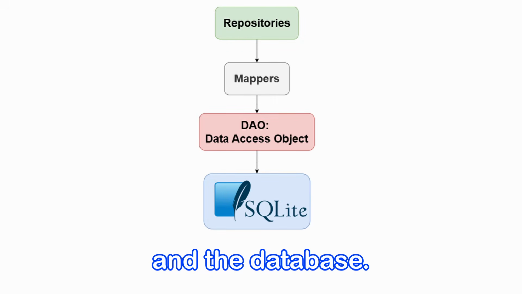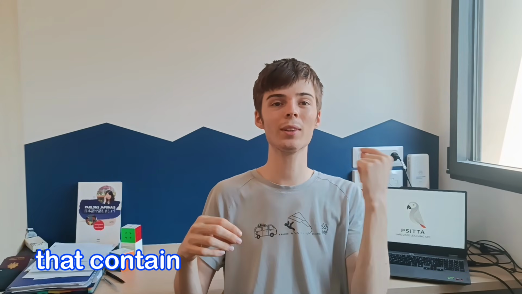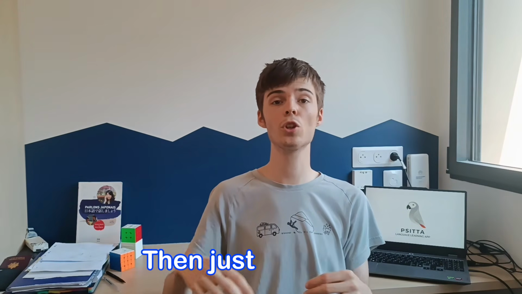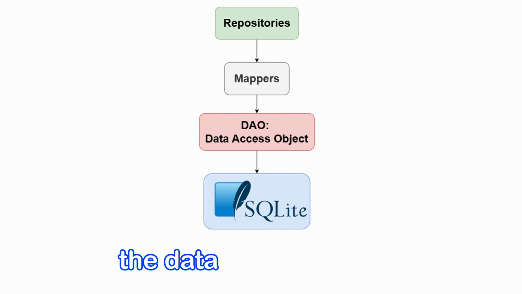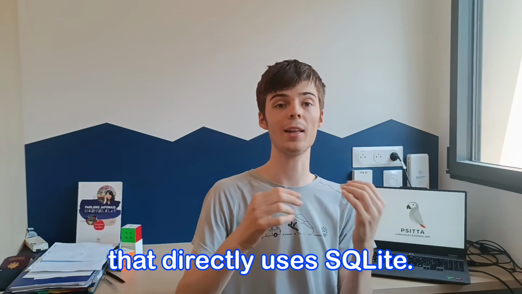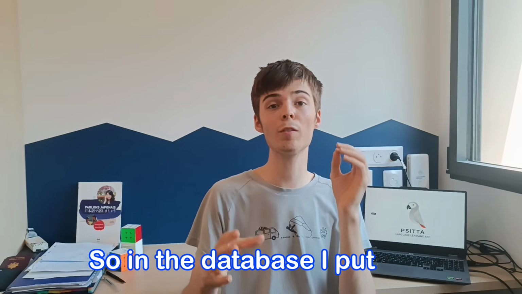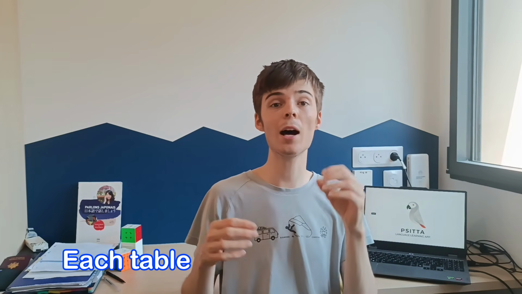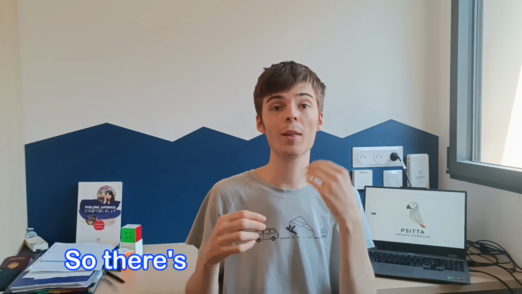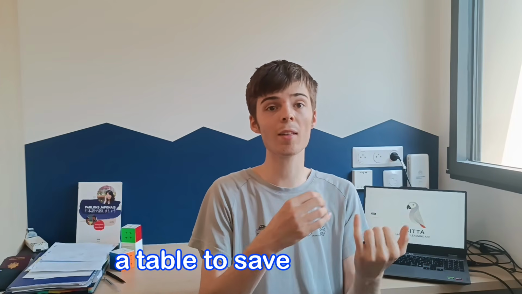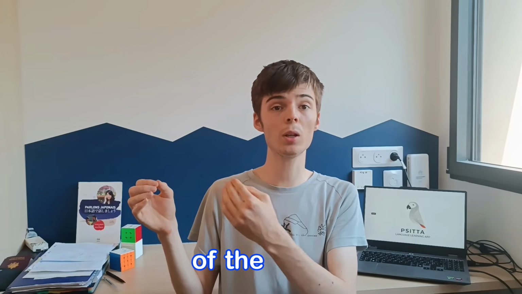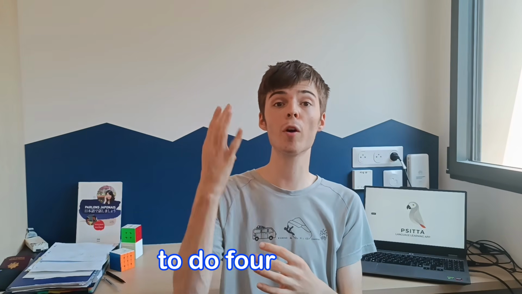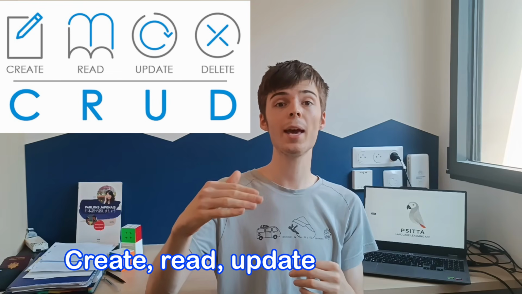To do that, we begin at the bottom with SQLite and the database. The database is just a file on your phone or on your computer that contains everything that you want to save. Then, just above the database, there is a DAO, the Data Access Object. The Data Access Object is the only layer that directly uses SQLite. In the database, I put a lot of different tables. Each table has to save one type of thing. So there is a table to save words, a table to save exercises, a table to save the statistics of the user. Each DAO needs to be able to do 4 things: create, read, update, and delete.